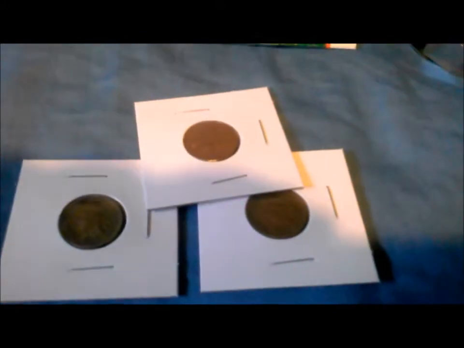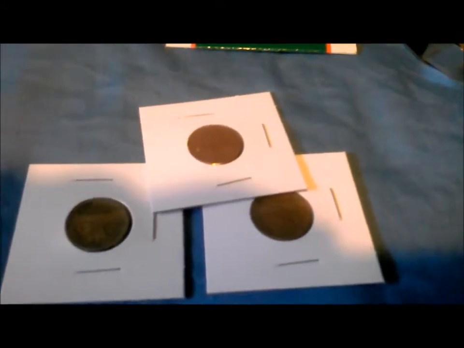They went to small cents, and they started with the coin that we're going to do in this video, which is the Flying Eagle cent. So the reason why they got rid of all that was mostly because of that.